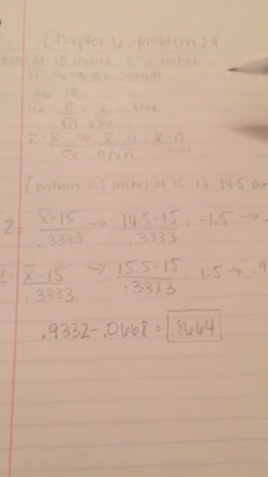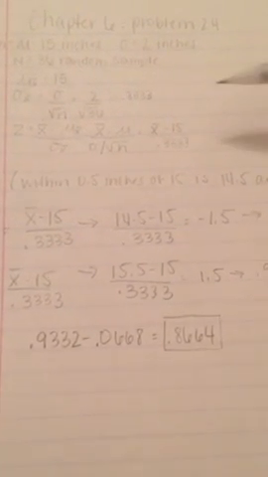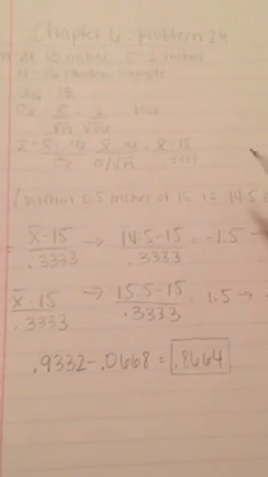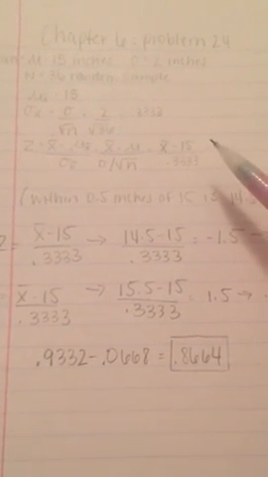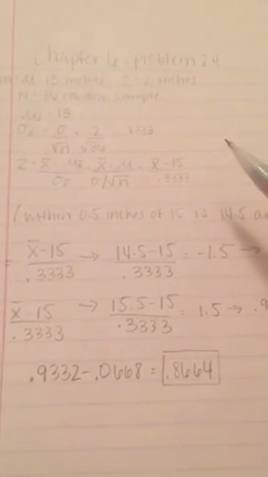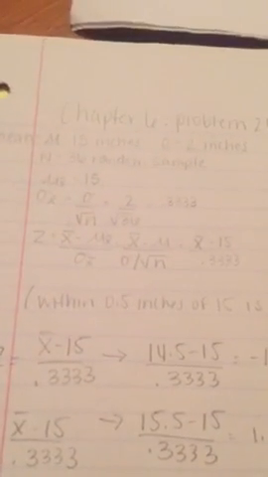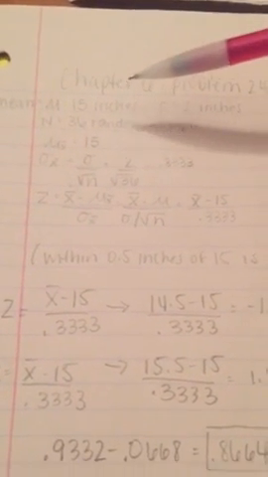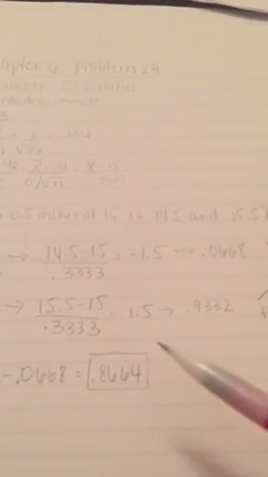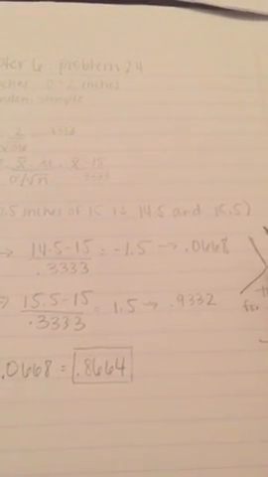So what you have to do is find the z-score. So you plug in the numbers into this formula, and it's asking, let's go back. It says, what is the probability that it's within half an inch of the claimed population mean, which the population mean they're claiming is 15 inches. So it could be either 14.5 inches up to 15.5 inches.